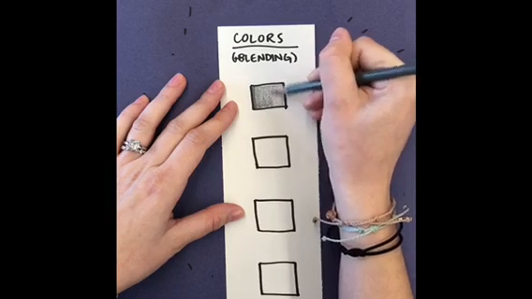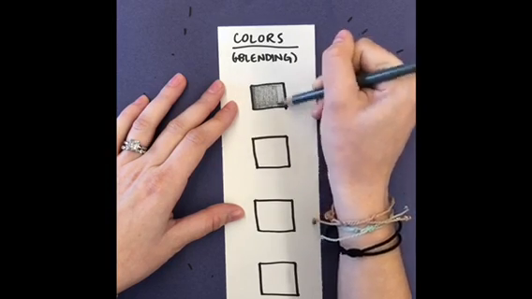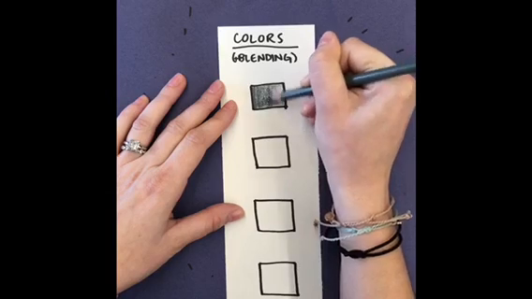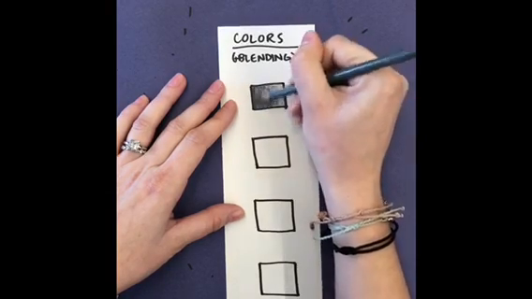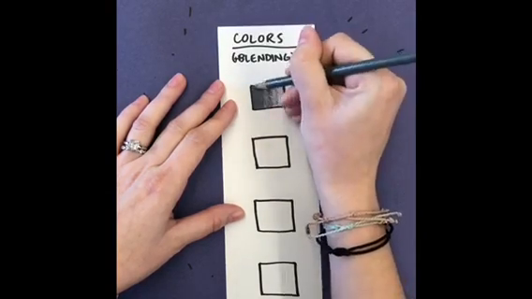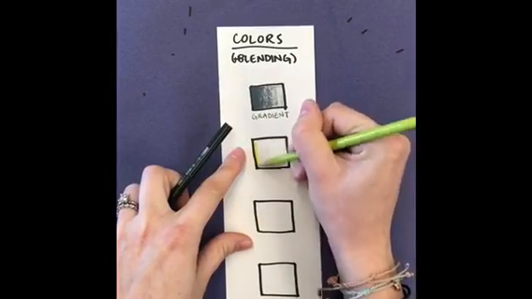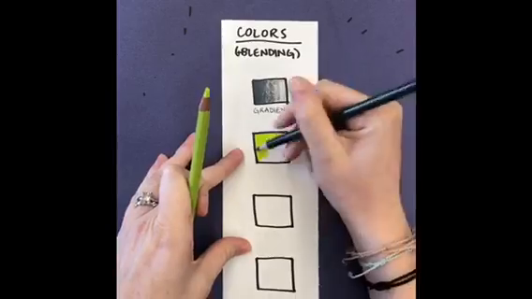You can use one singular color to show a light to dark gradient. This is done by adding layers of color by shading lightly over and over again on top of the layer before, leaving a small space at the end without another layer. Practice this on a separate sheet of paper before trying it in your final drawing.